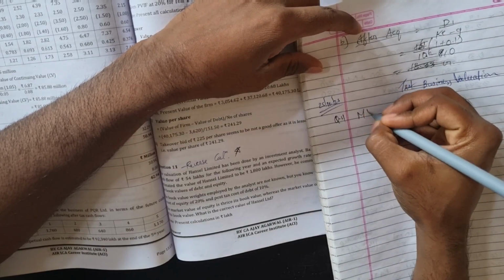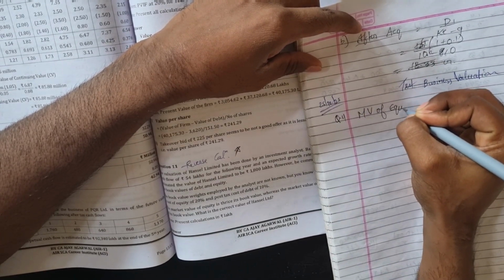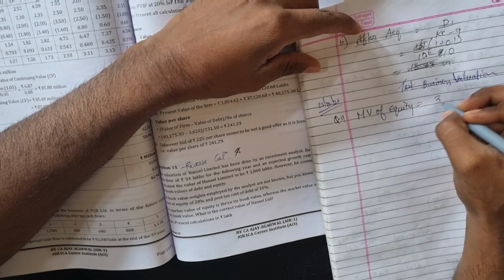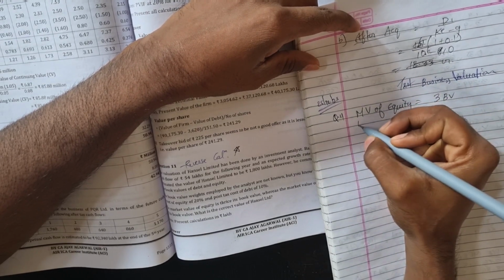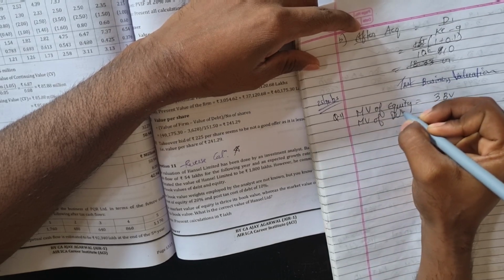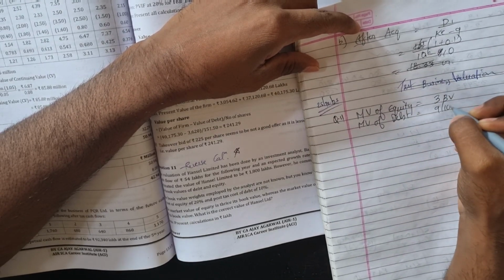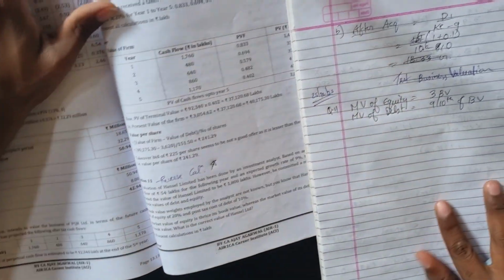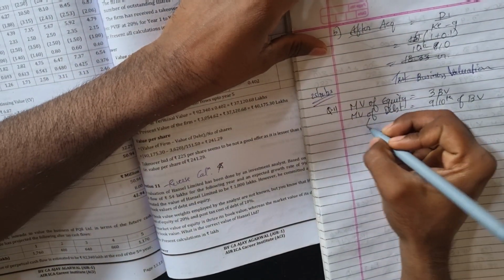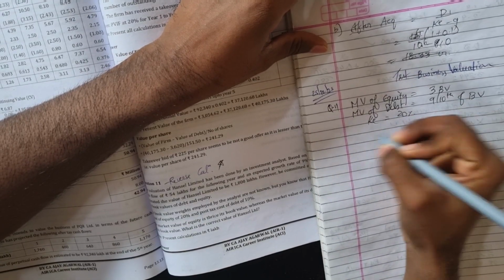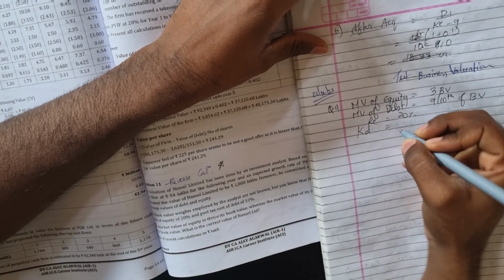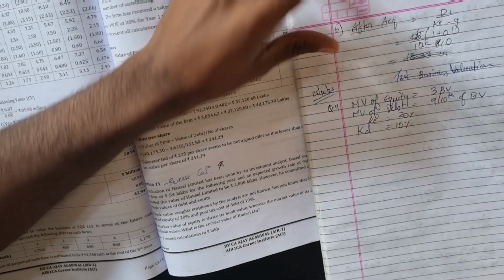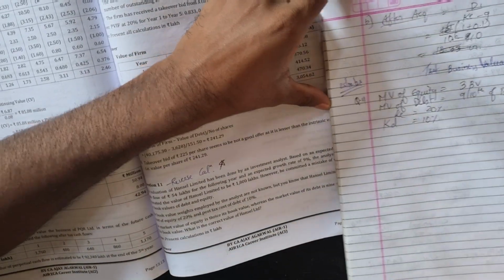The market value of equity is equal to 3 times the book value, and the market value of debt is equal to 9/10 of book value. We know this information. KE is given as 20% and KD after tax is given as 10%. Now what do we know here?